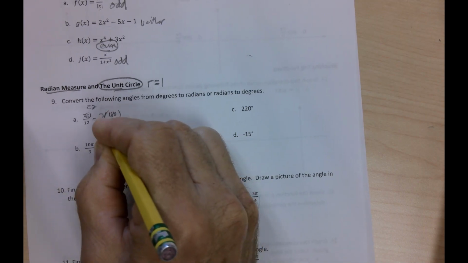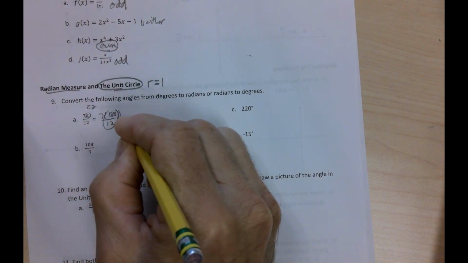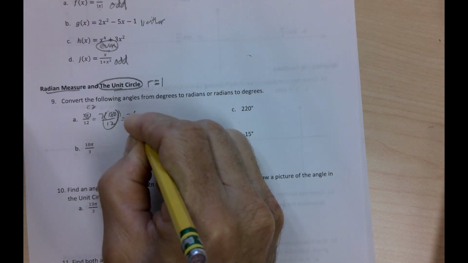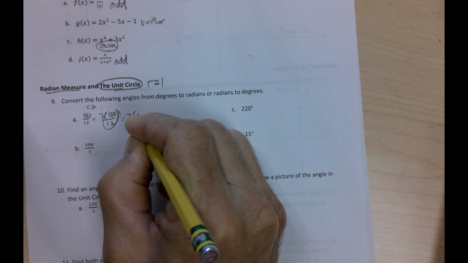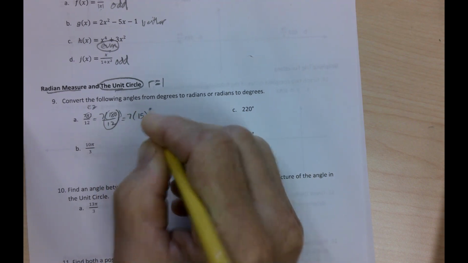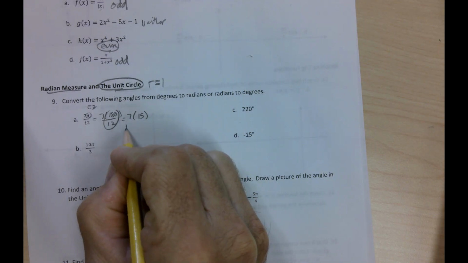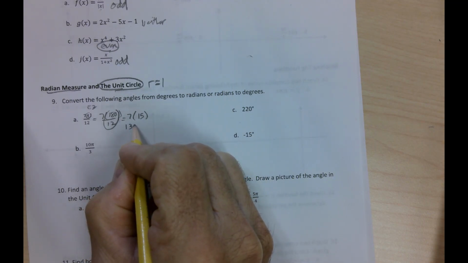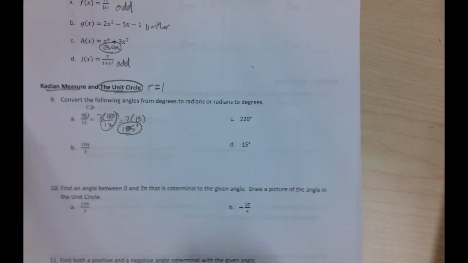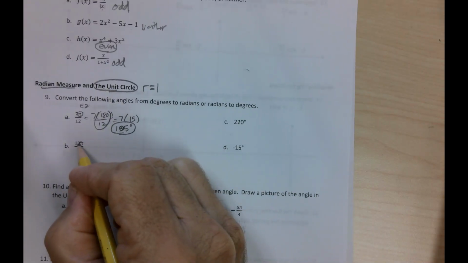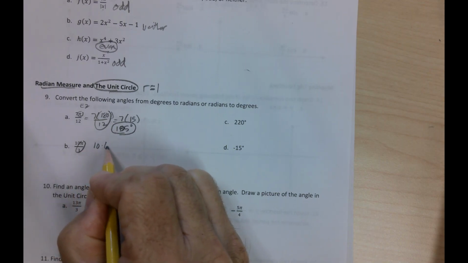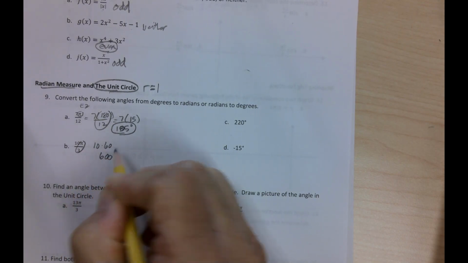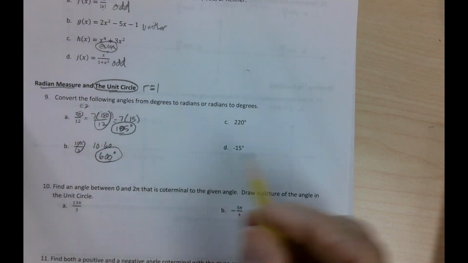So I'm going to focus on this right here. I know that 12 goes into 180. Oh, come on now. 60, that'd be 15 times. So it'd be 105 degrees. Struggle bus. All right. I'm going to do the same thing here, but this one's even easier. Pi over 3 is 60, so 10 times 60 is 600 degrees. Done.